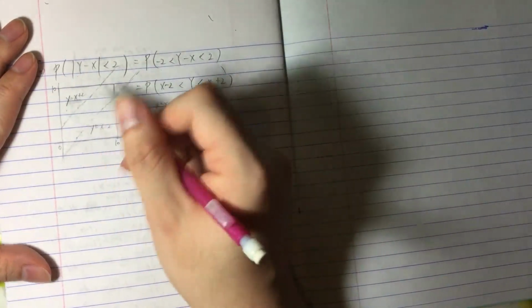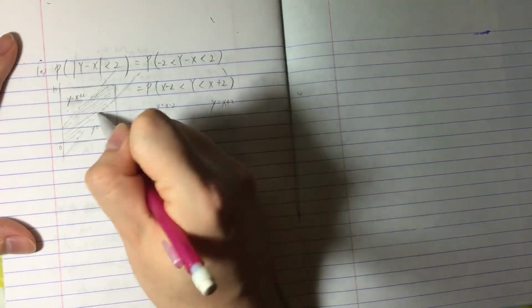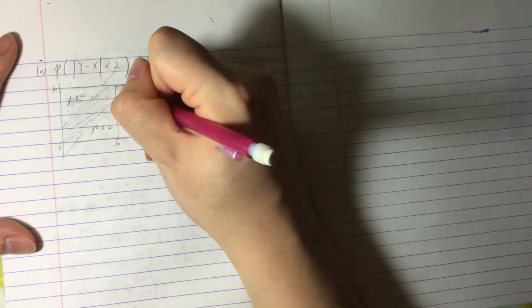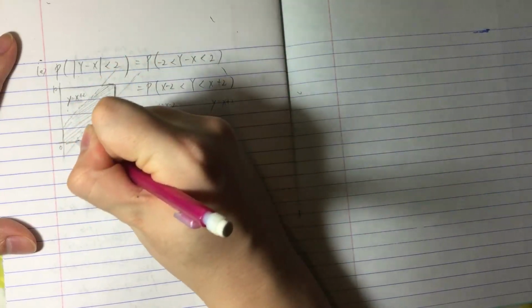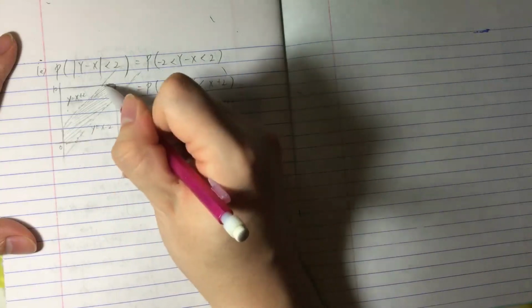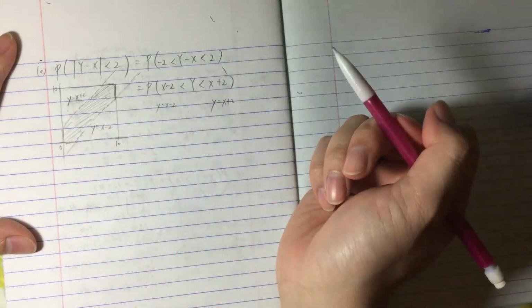There are two straight lines. We are looking for probability over this region in the support. How do we take integral over this region?